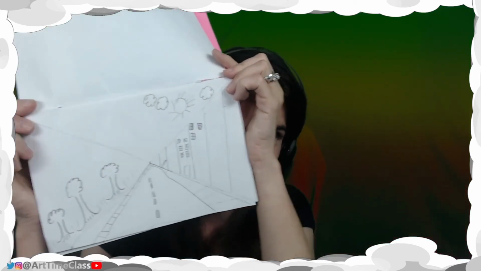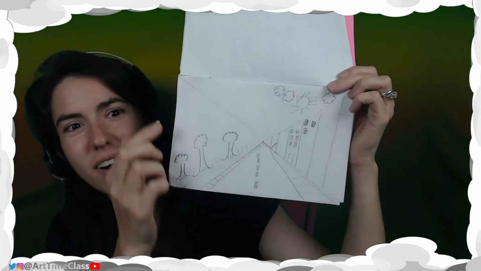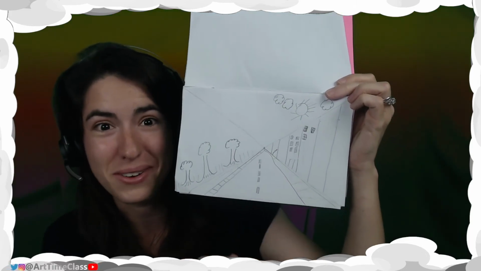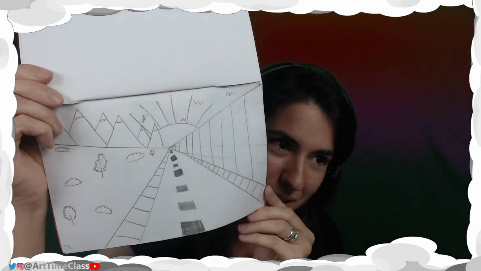Another second grader. Oh my gosh, she did such an amazing job. Her buildings look so good. This is so hard to do, and she really rocked it. And one more example. I mean, this one might be my favorite so far. Look at this fourth grader.